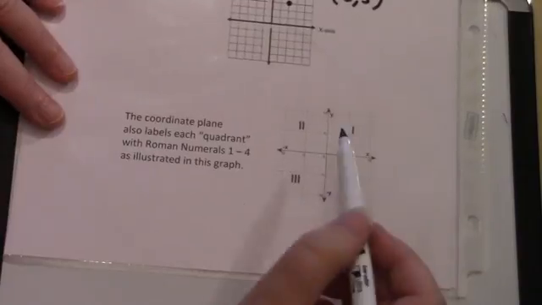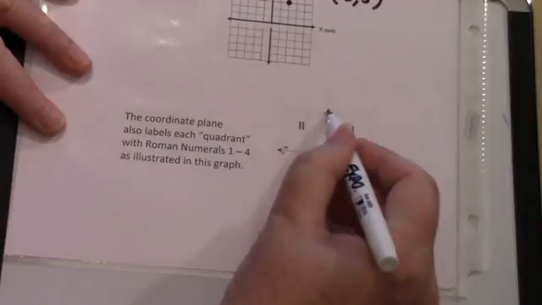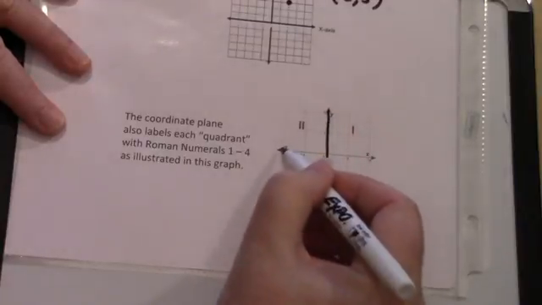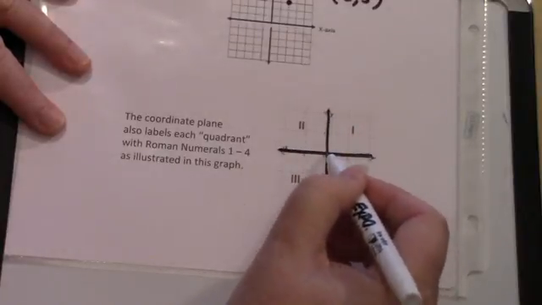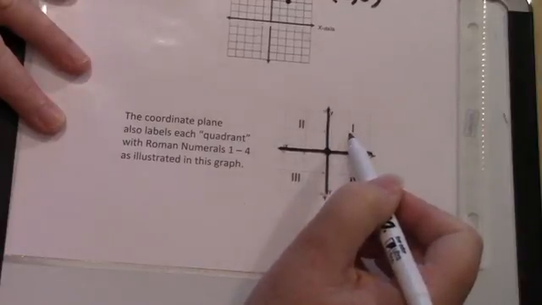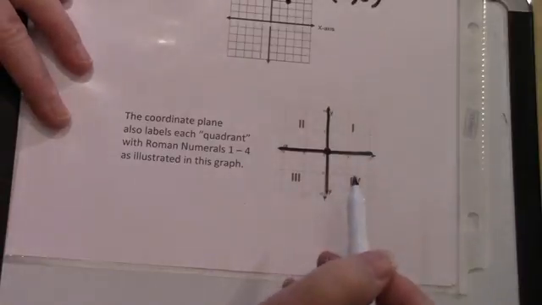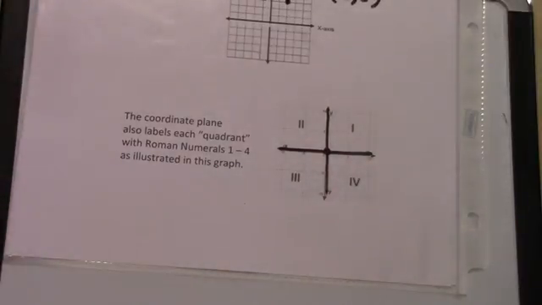Another quick fact that we need to know about the coordinate plane before we go any further is that it's divided up into quadrants. The quadrants, we use Roman numerals, and so we use 1, 2, 3, 4, always in this pattern. So if you can see, here is the y-axis, here is the x-axis, our origin. The upper right quadrant will always be the number 1 quadrant. So this is in your notes as a reference. It'll be useful later.